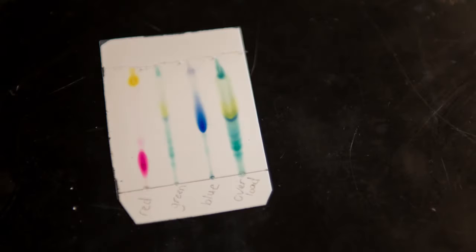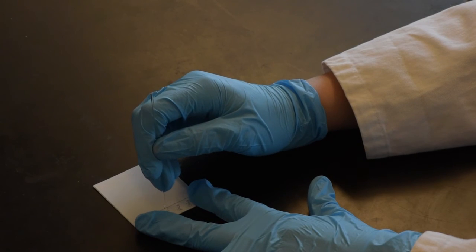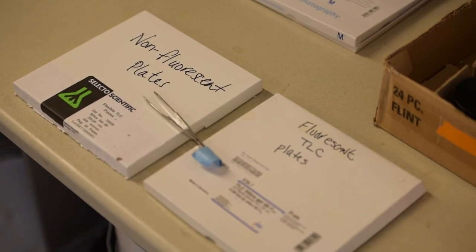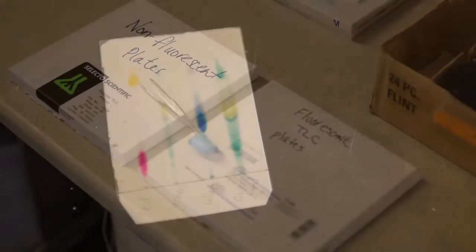The procedure for the second part, the identification portion of this lab, will be identical to the procedure for the colored ink portion, except you will need the additional skill of how to spot TLC plates with a liquid, and you will also have to use a different type of TLC plate.